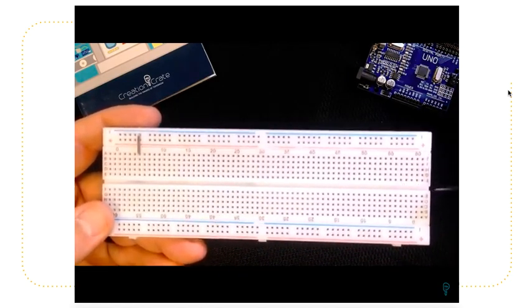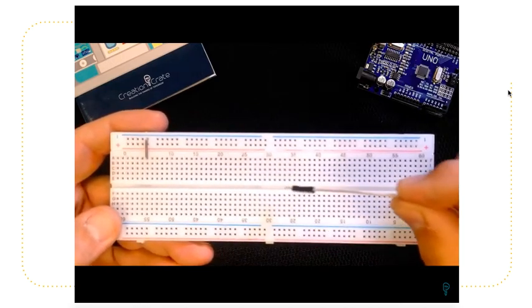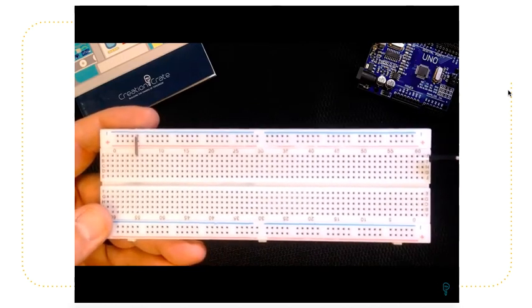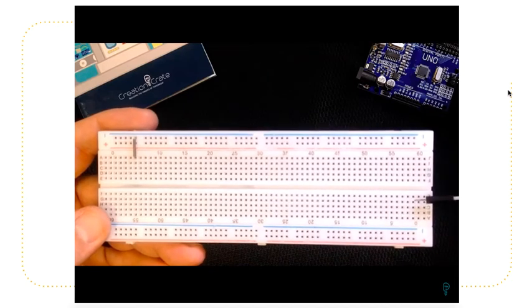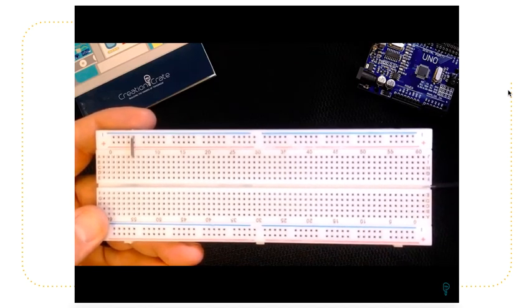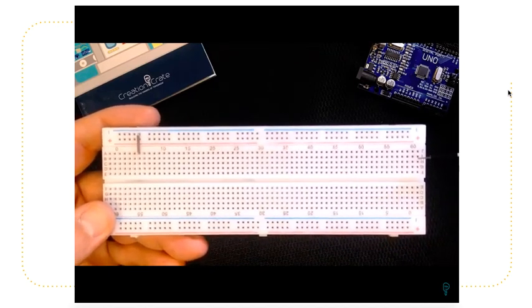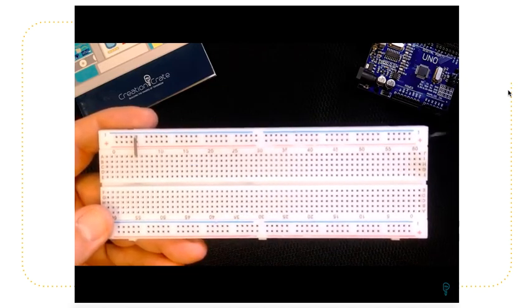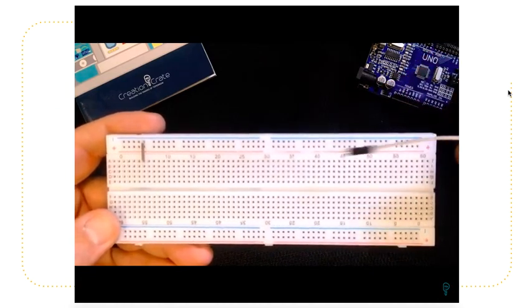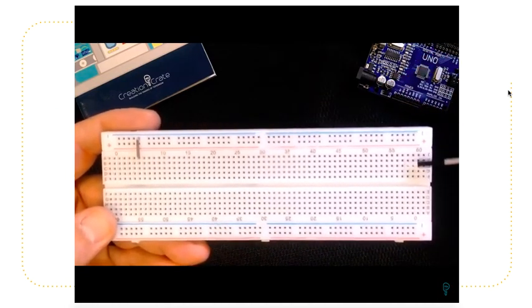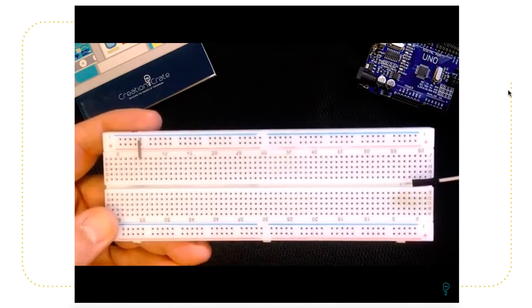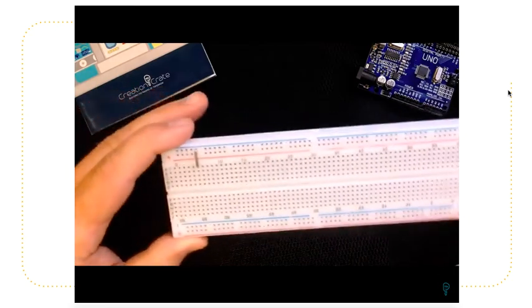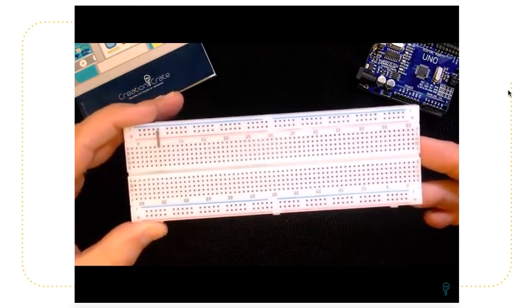Now the middle is a little bit different. First of all, there's a separation here. So these are connected together, these are connected together, but this is a separation in the board. These are also connected vertically instead of horizontally. So these 2 rows are connected horizontally, and all of these are connected vertically. Now the breadboard again is used for experimenting and prototyping.